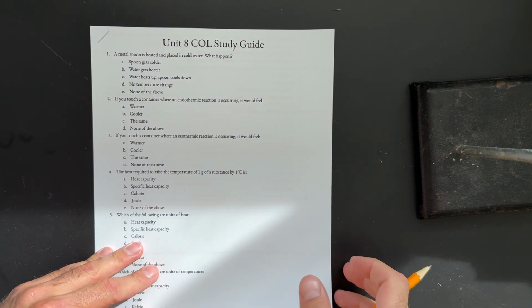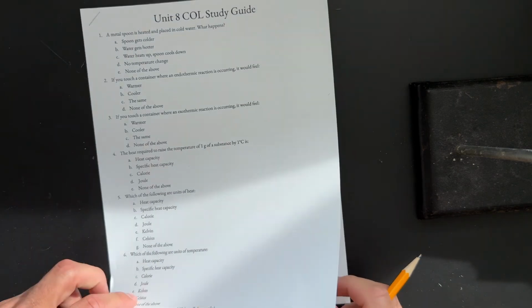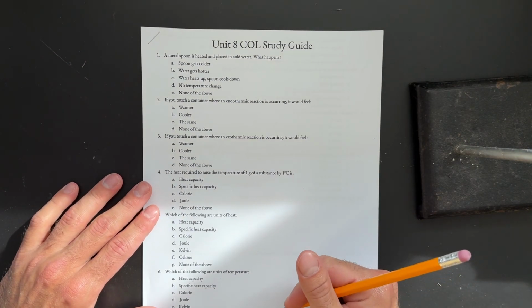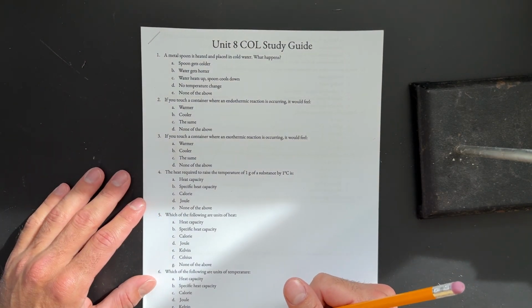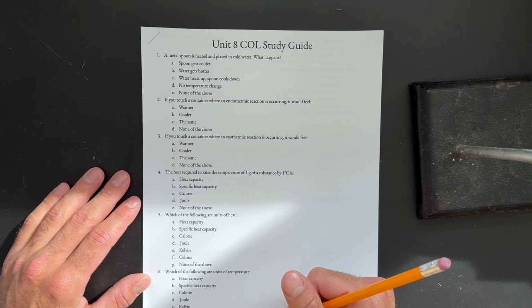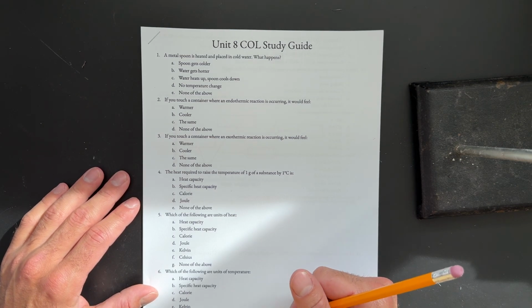The first 10 questions in this study guide I have made multiple choice, pretty similar to some of the multiple choice you will see on the celebration of learning. So hopefully this helps you review some of the same concepts.